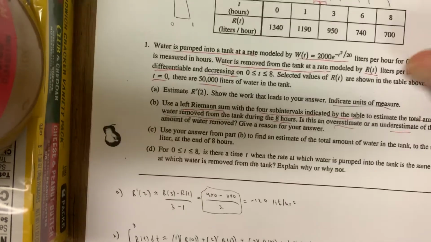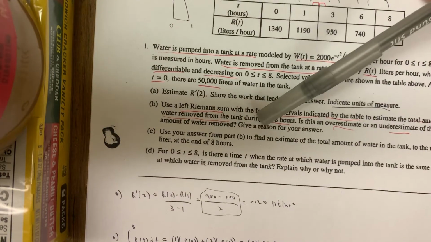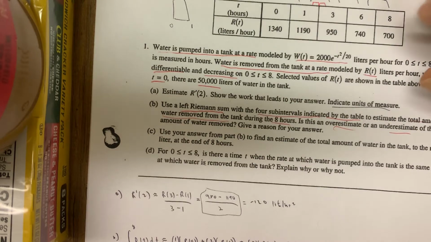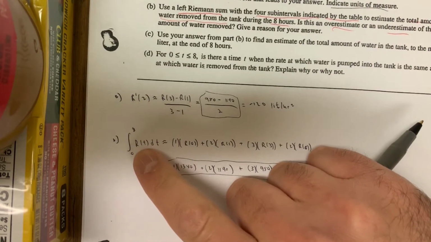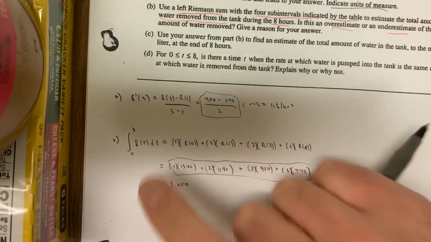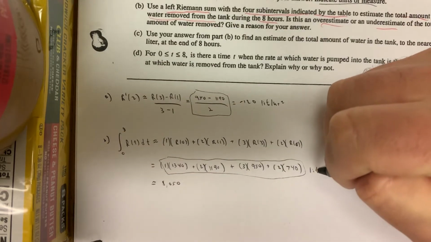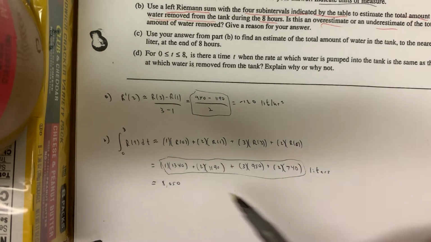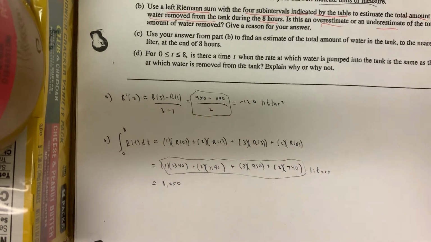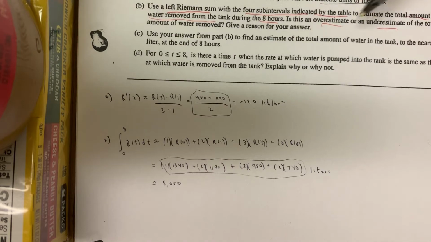And then they also said, estimate the total number of water removed from the tank. They didn't say units, but it's implied that you want units there. Remember, if you integrate liters per hour with respect to hours, you get back liters. Okay, really, this is just the amount of water that was removed from the tank. That's going to be in liters. That's not going to be in liters per hour. That would be the rate of change of the water in the tank. So be careful with something like that. Be careful with your units. It could be really a difference between a 3 and a 4 or a 4 and a 5 on the AP exam. Then they want to know if it's an overestimate or an underestimate.